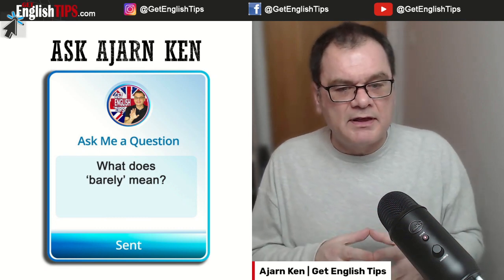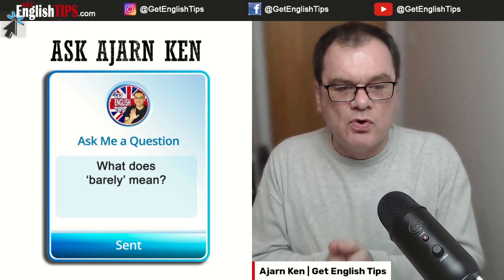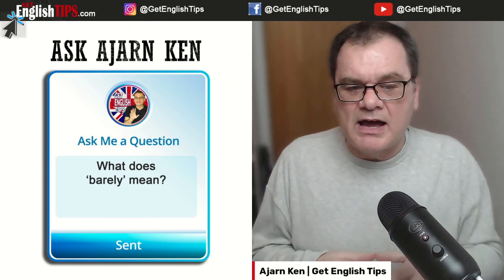So there we go. Barely means almost not, or hardly. Similar adverbs to barely could include hardly or scarcely or just. Now these adverbs are quite different because they each have their own unique meaning and uses. Hardly is used to describe something that almost never happens or is not likely to happen. Scarcely is used to describe something that is in short supply or very limited. And just is used to describe something that happened only a short time ago or only one time.